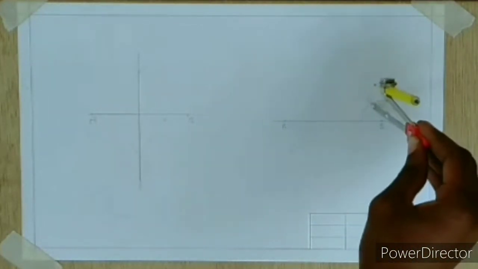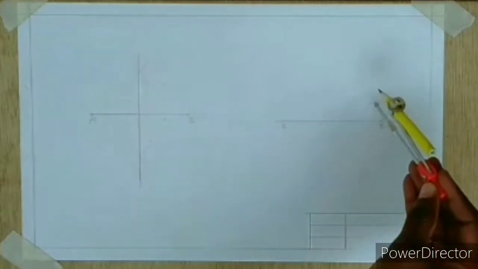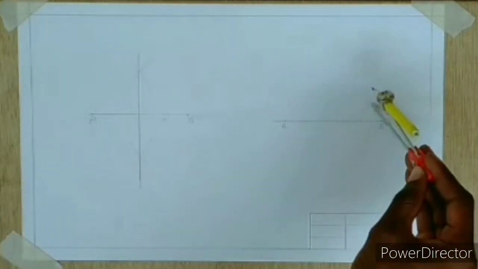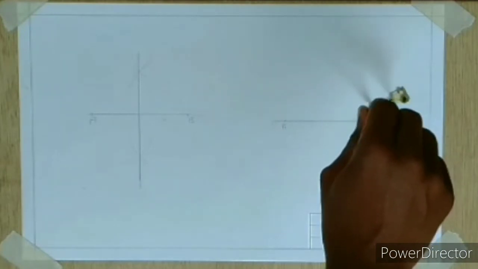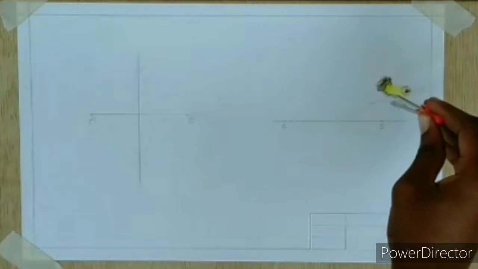You stand here again at the intersection, then you make another arc. After you've made this arc, you can maintain the same radius, or you can adjust it a little bit, but it depends on you. I'm maintaining the same radius.